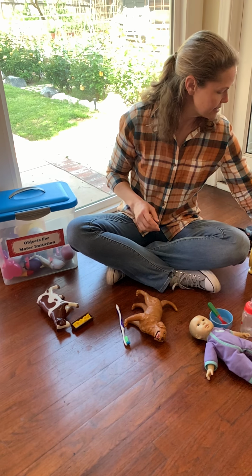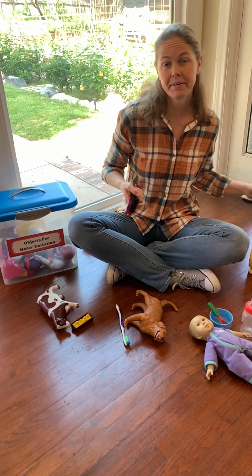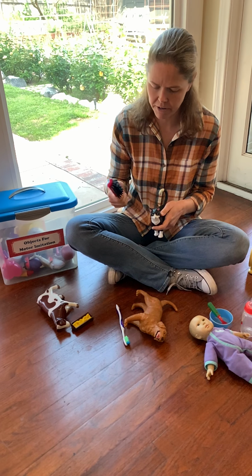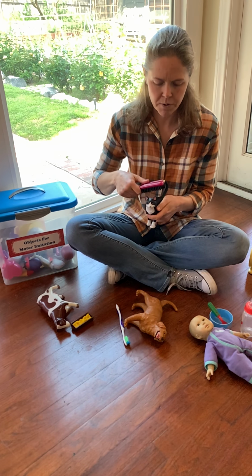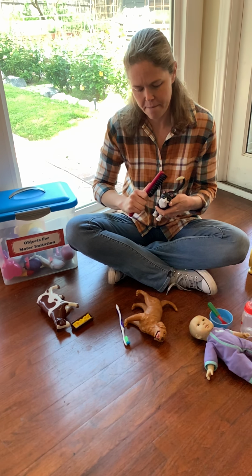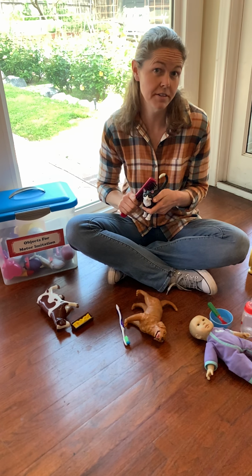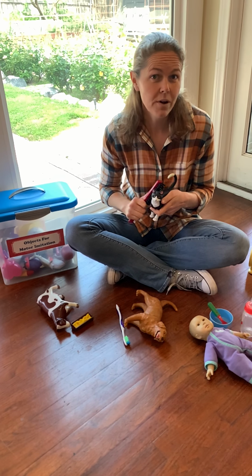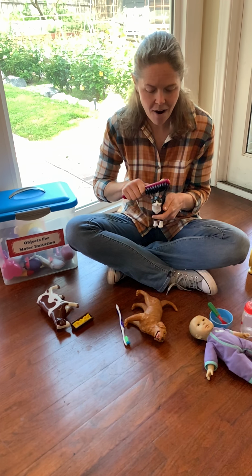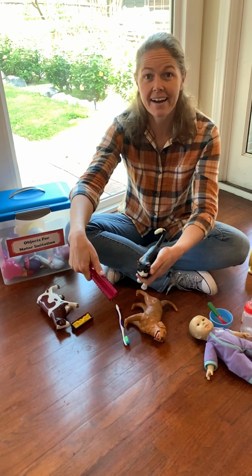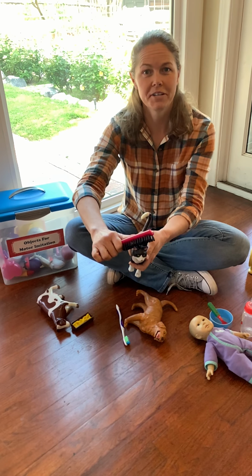So another thing we do is a lot of our animals need brushing, and we have brushes for our pets. So we brush our animals, and when they like being brushed, we have them make their sound. So this kitty cat would say, meow, meow, meow, while she's being brushed. And then I would hand it over and say, brush cat, and then have the child brush the cat as well.